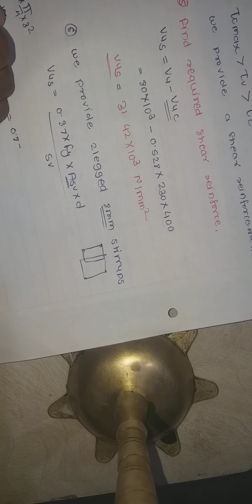So I write it in a separate corner: 2 into pi by 4 into 8 square, which is 100.53 mm square.